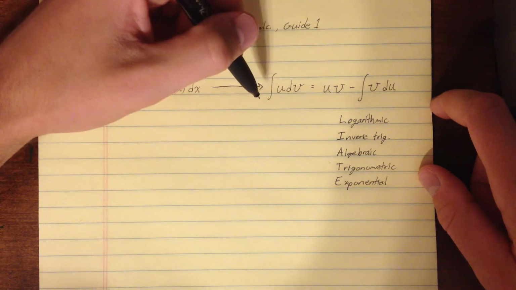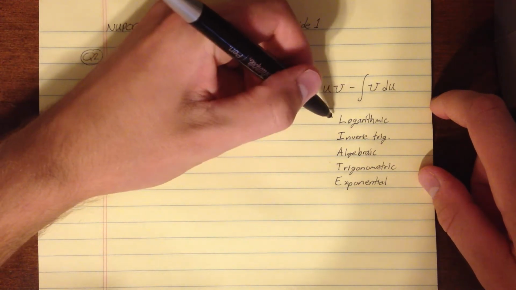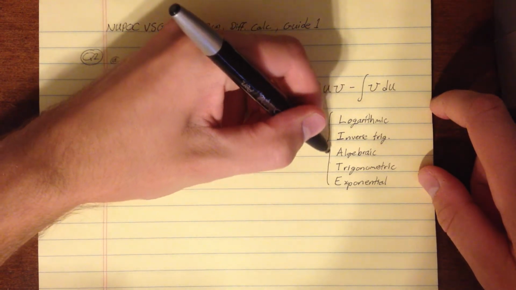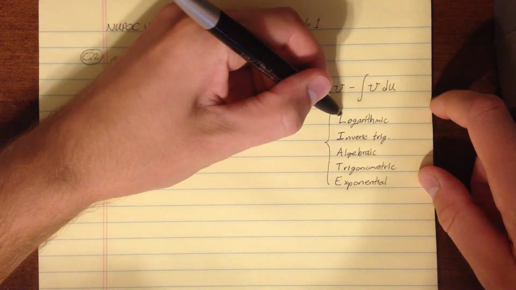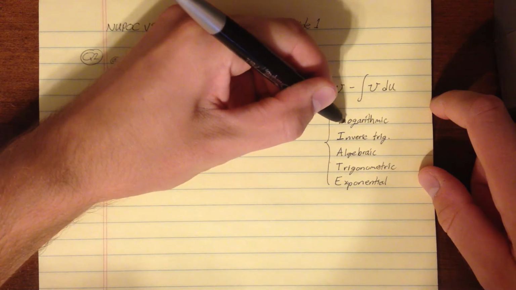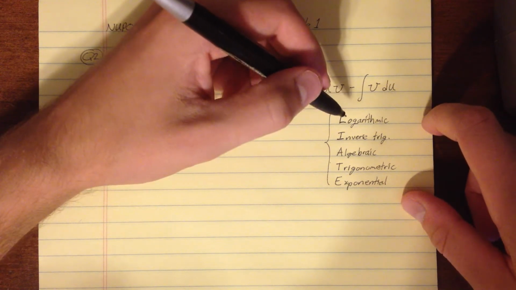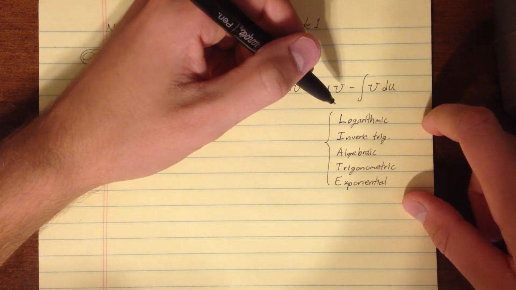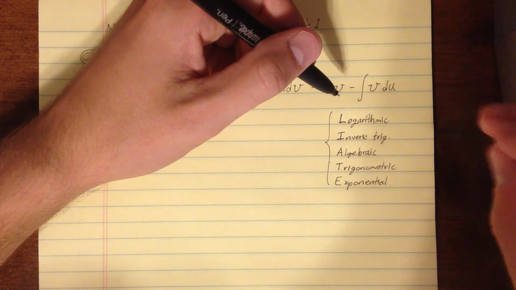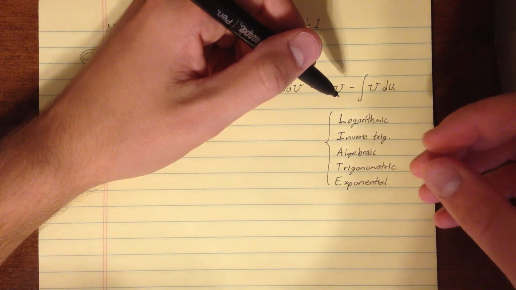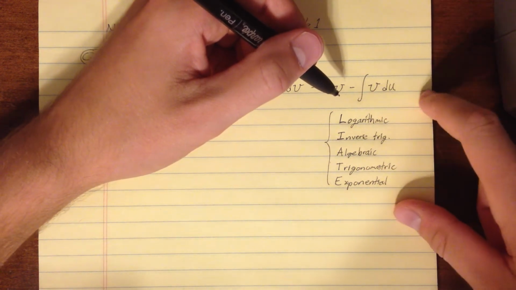So let's start by choosing what our u is going to be. I'm sure most of you recognize this, right? LIATE is a good device, a good memory aid, to remember what you should choose as u. You want to choose things for u that are going to become simpler when you differentiate them, and you want to choose things for dv that aren't going to become any more complicated when you take their integral.